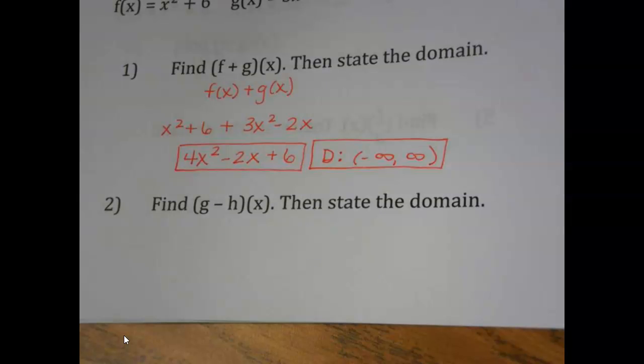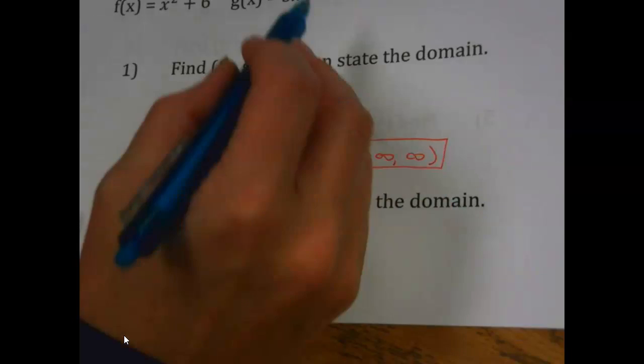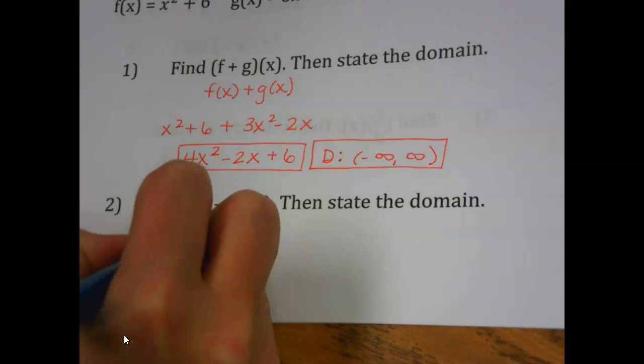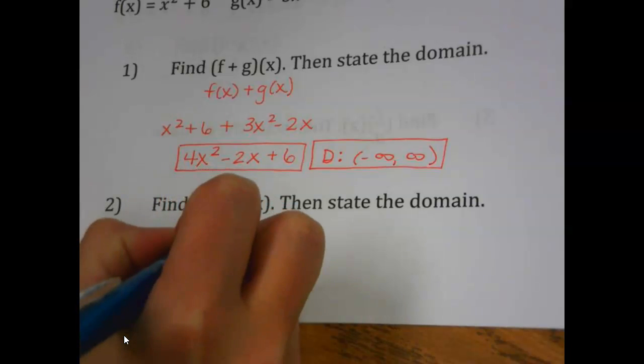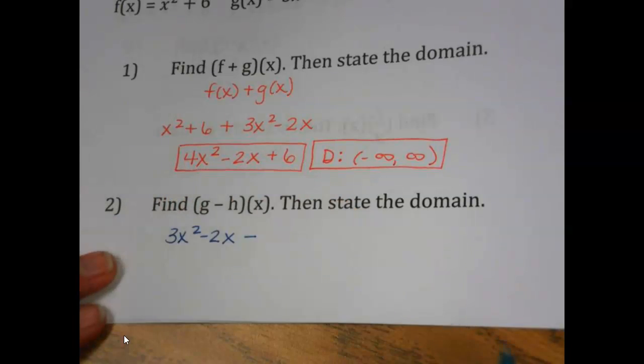All right. Let's try this one, g minus h. So hit pause, give that a try, now that we talked through that last one, and see if you can figure out what g minus h of x would be. So we're going to take our g function, 3x squared minus 2x, and we're going to subtract the h function.